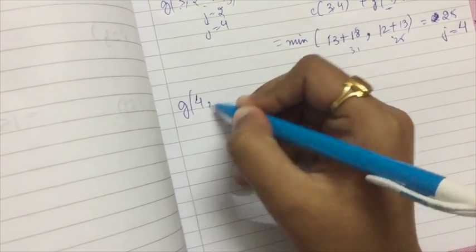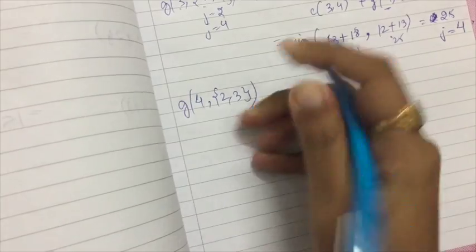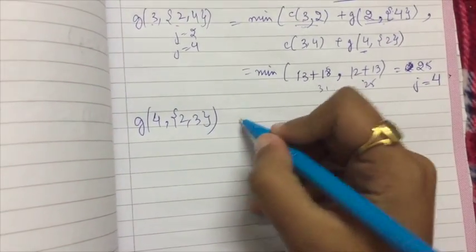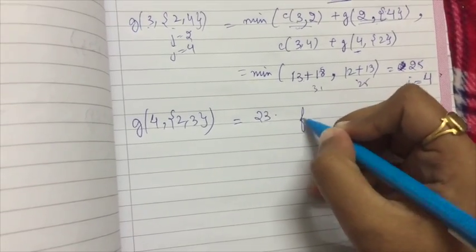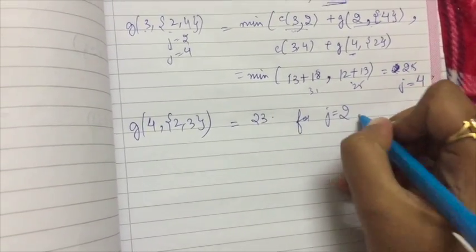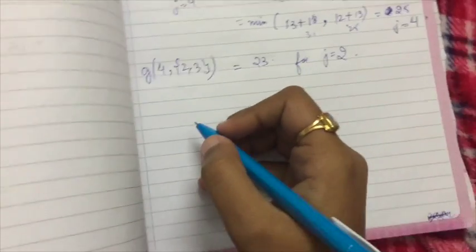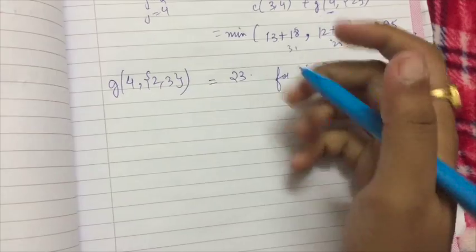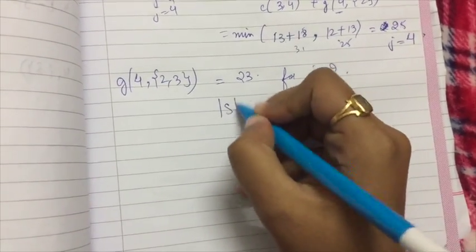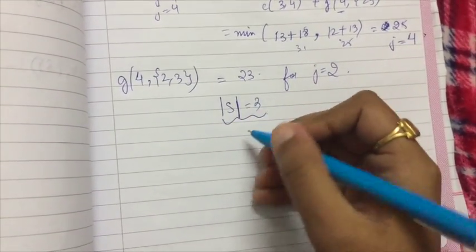Okay, so next we calculate for G of 4 comma, it can go to 2 and 3. I have already calculated it. It comes out to be 23 for j is equal to 2. Now I'm done for S bar, the mod of S, equal to 2. Now if I do S bar equal to 3, what is happening?